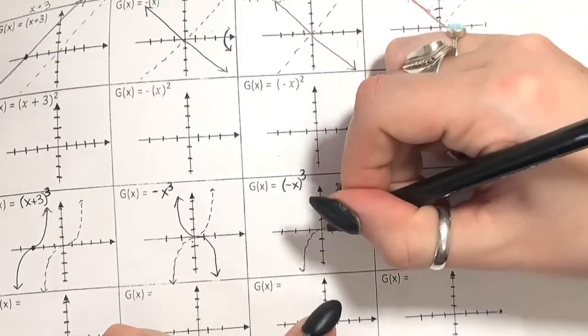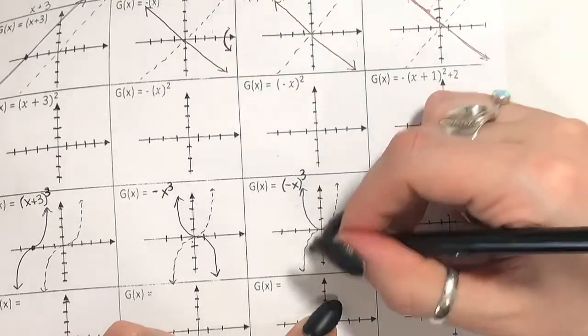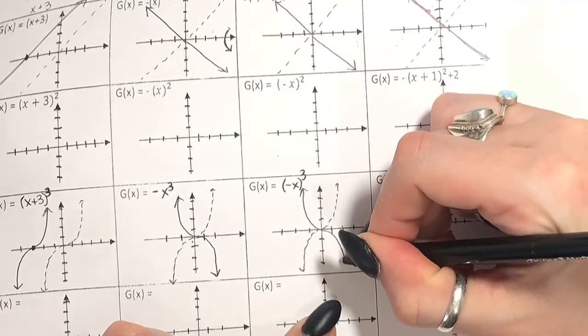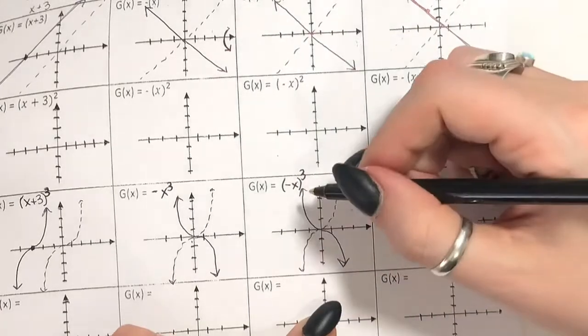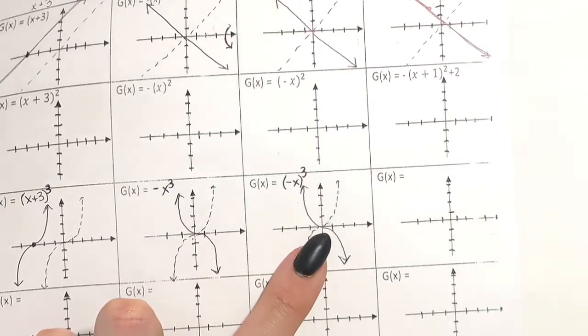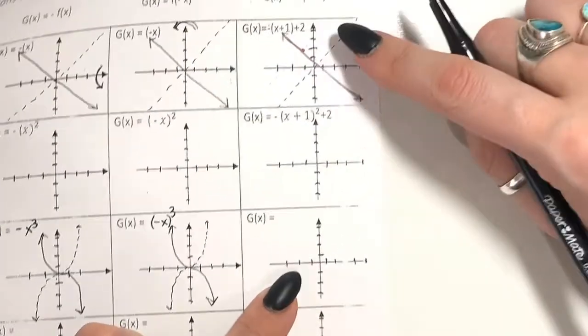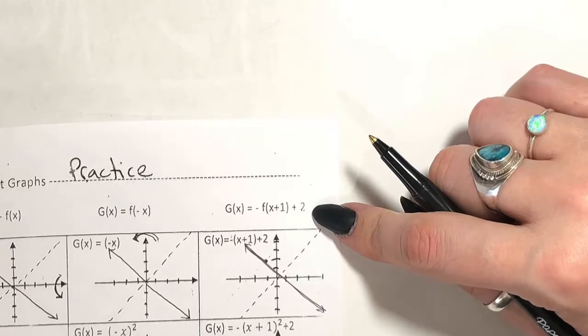So this half up here is now going to flip over into this section, and this bottom half is going to flip over into the right side. And notice again, they look kind of the same. That's going to happen on your ones that have an odd symmetry, where they reflect and they look kind of the same either way.